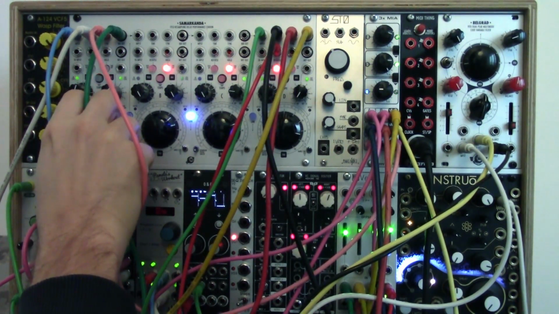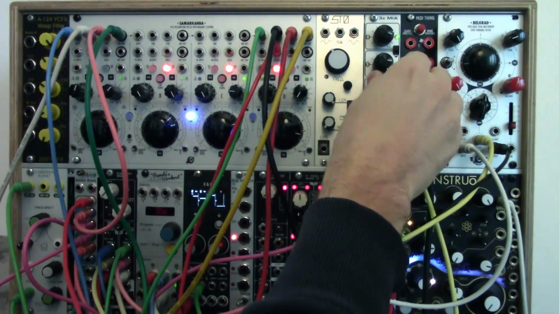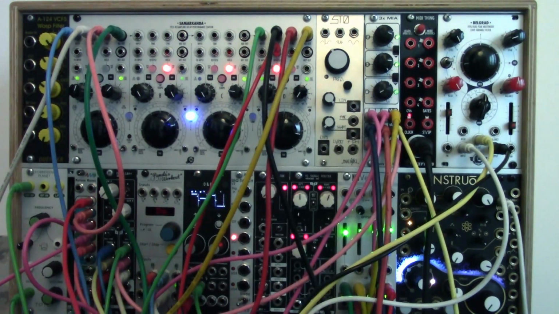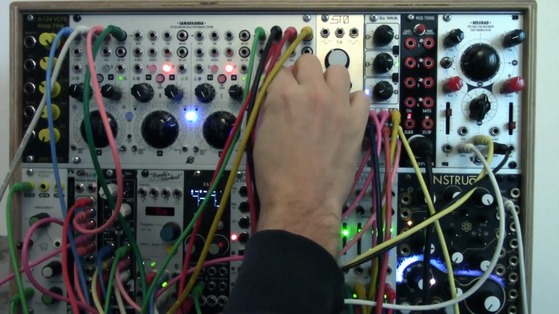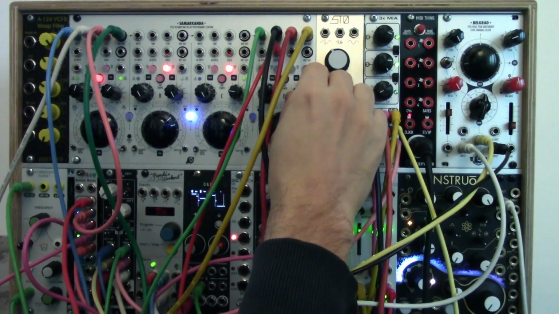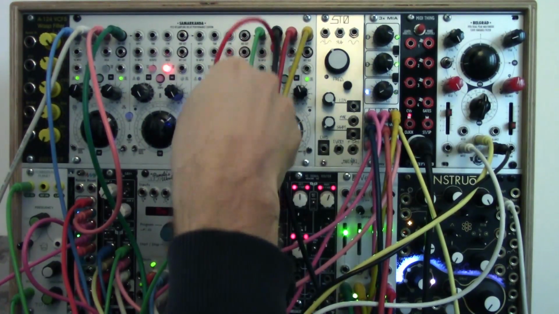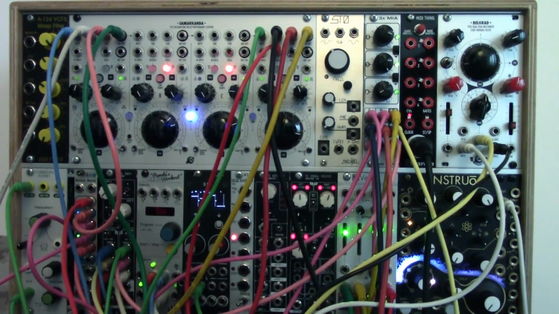Of course, here we have a lot of triggers, so it might not be so interesting. I can get a bit more amplitude on the modulation too. Okay, nice. Now let's see what we get here. Okay, the reverse is a bit boring. Always in the same timing.